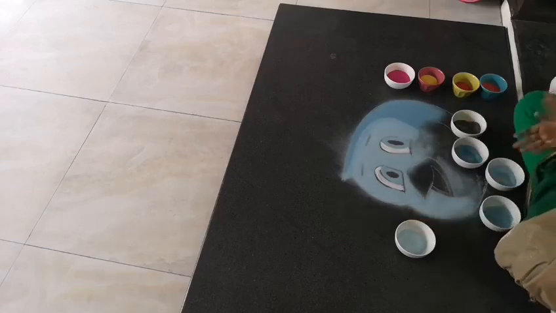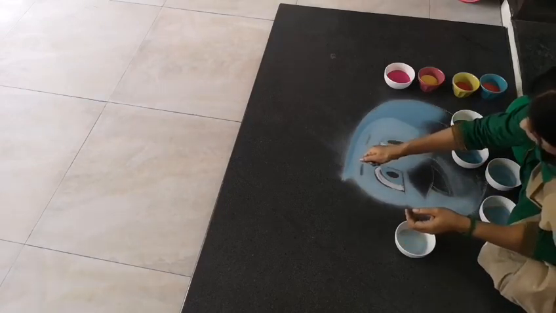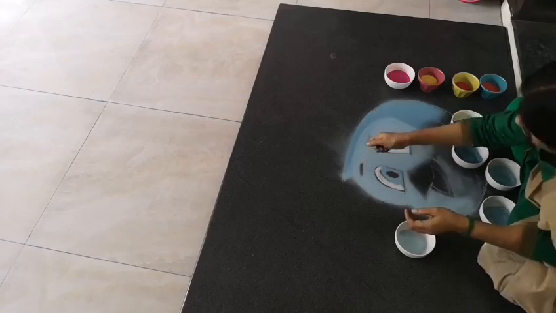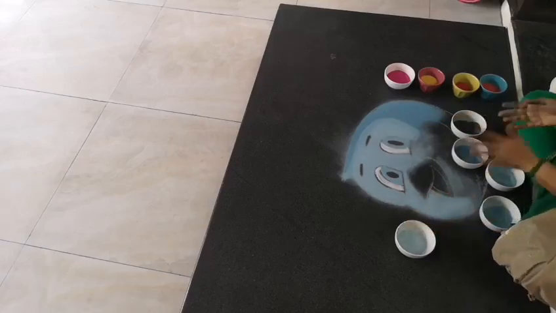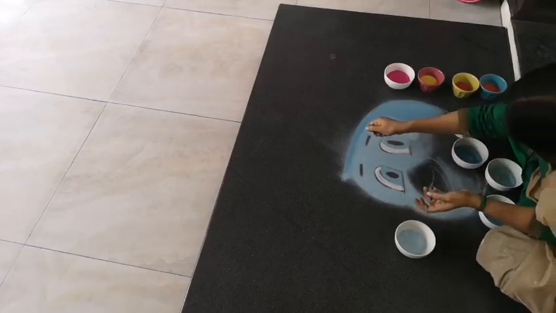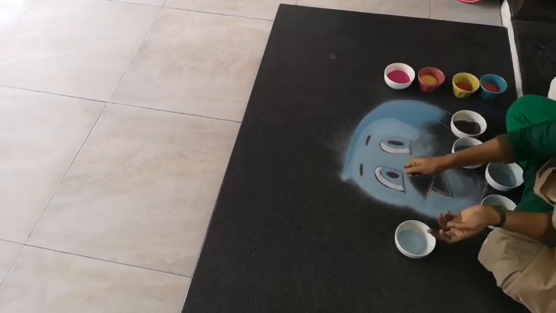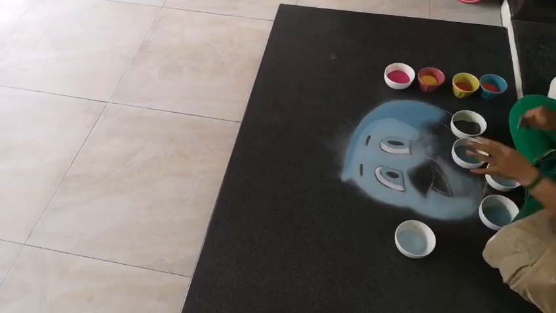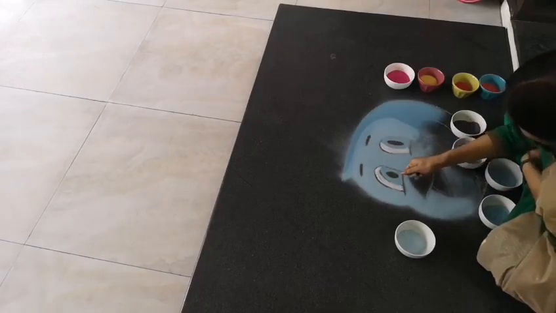Now let me concentrate on my eyes, eyebrows. You can make it a little darker. Don't make it so dark. Take only a little powder. Just keep applying. So now I finished the top portion of my face. I have to correct my eyeballs. See, only a little.